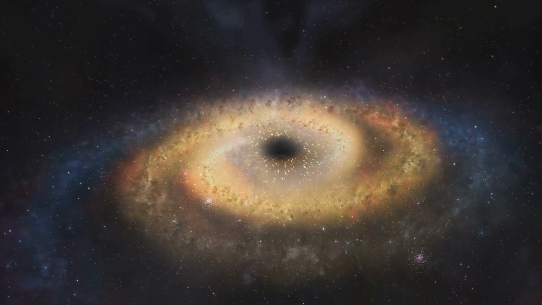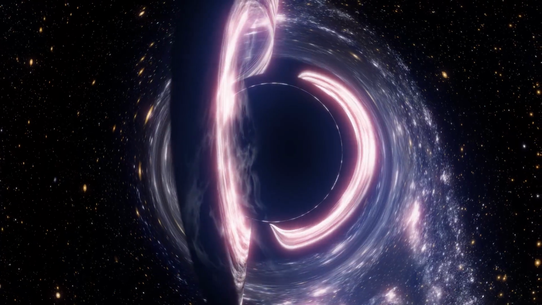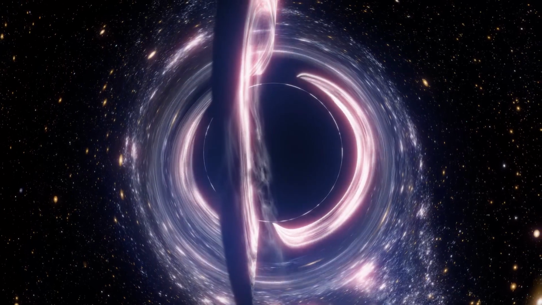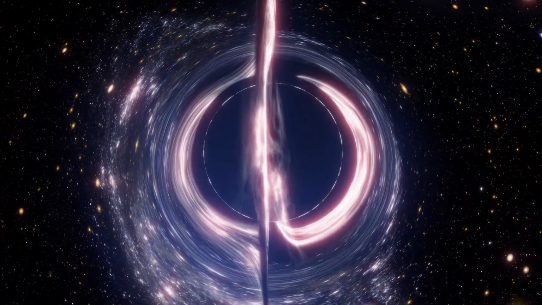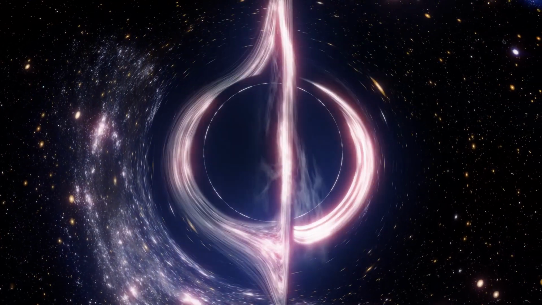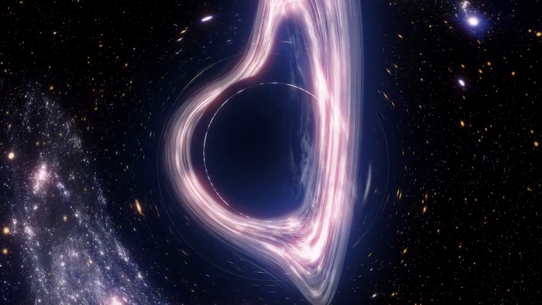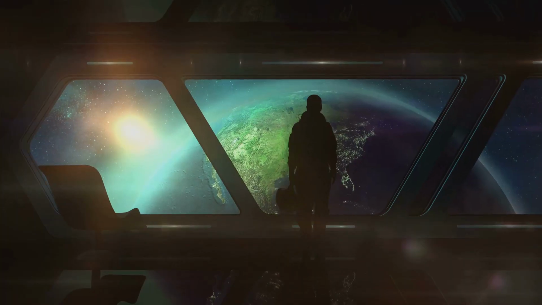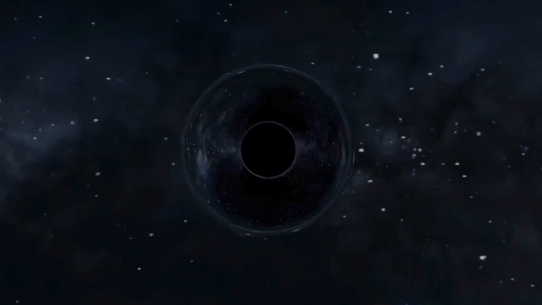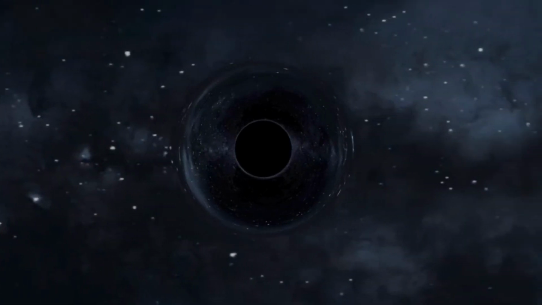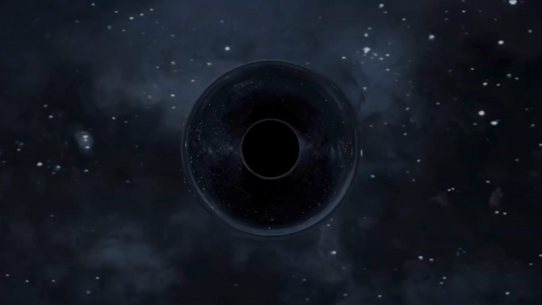This next idea is pretty out there. It's called black hole complementarity, and it's a truly bizarre concept that suggests information is both preserved and lost in a black hole, depending on your point of view. How is that even possible, you ask? Well, it all comes down to the strange and wonderful world of relativity.